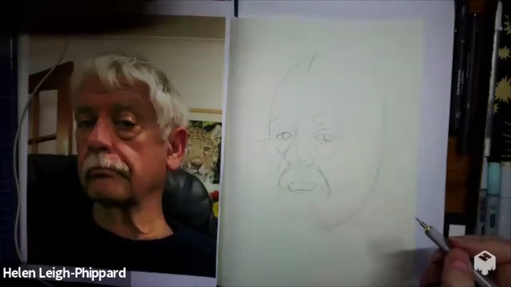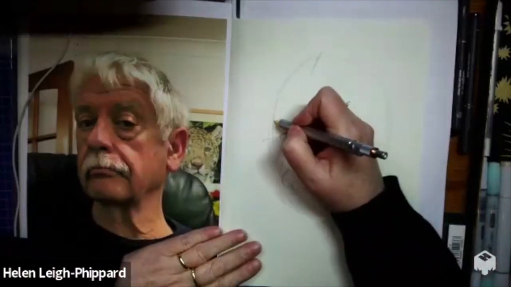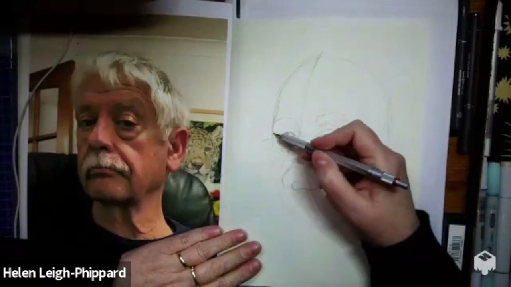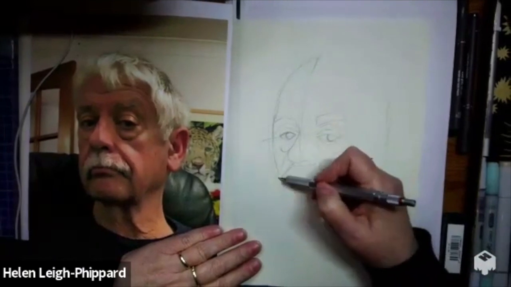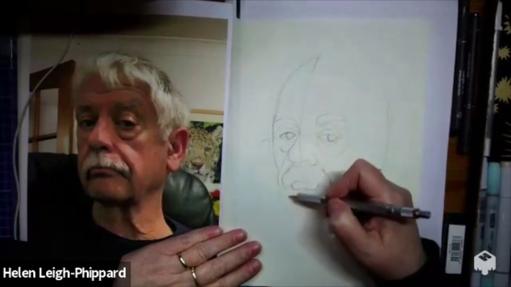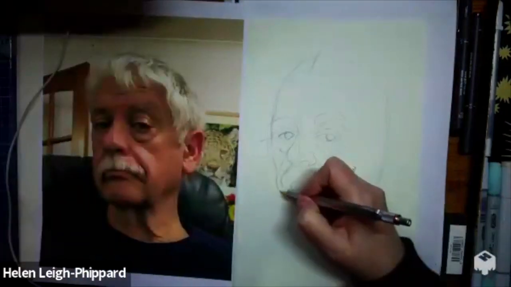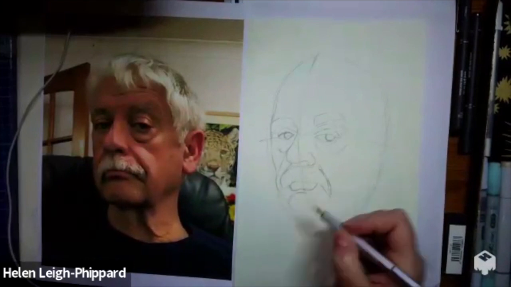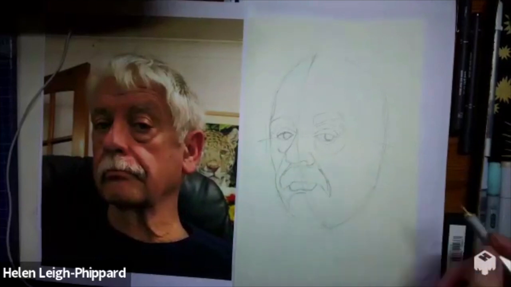So now I've got his features. I'm just checking whether they're in the right place, and I think that they are. So now I've got that, I'll draw in the side of his face. So it's pretty straight down here. There aren't many angles, so you can just do a line straight down until around here where it just starts to move in slightly. So actually it might help if I draw the curve of his chin, because then I'll see where that sits.